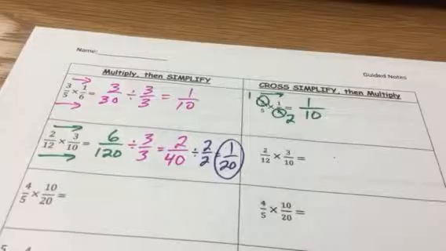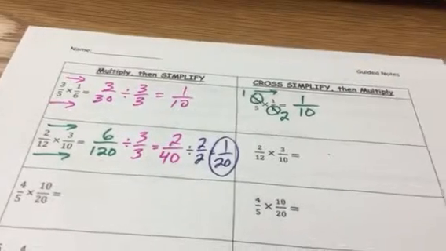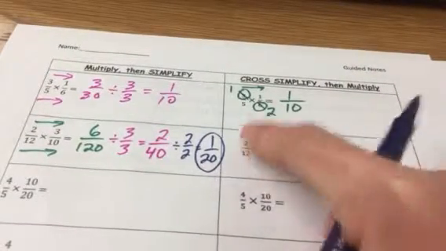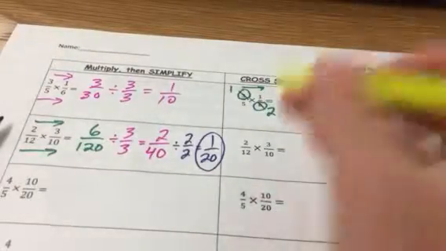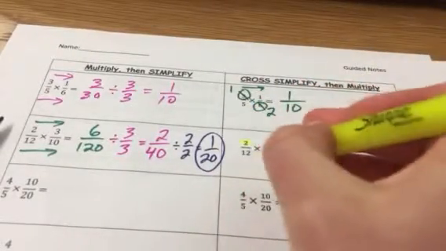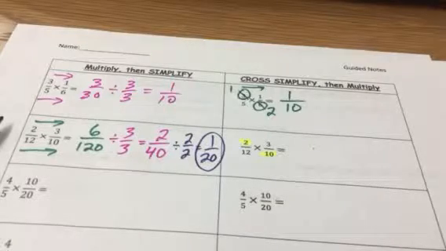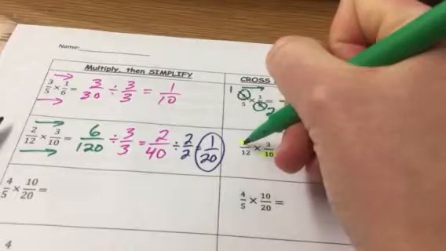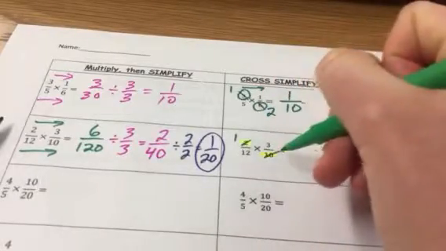Beautiful. Let's see how we could have done this a little bit quicker using the cross-simplifying method. So if we look at 2 and 10, who are diagonal from each other, I notice that I can divide them both by 2. So I'm going to go ahead and do that. 2 divided by 2 is 1. 10 divided by 2 is 5.